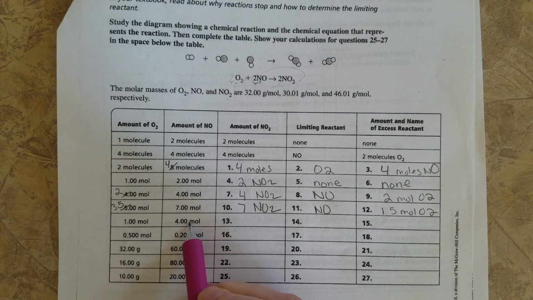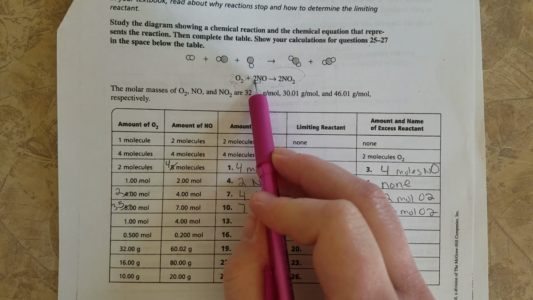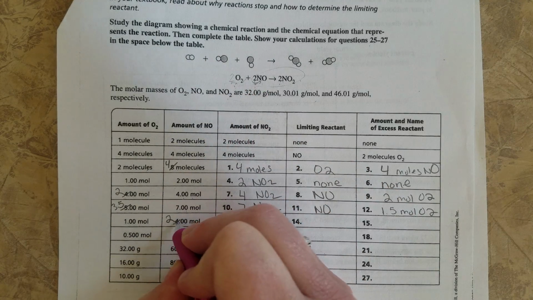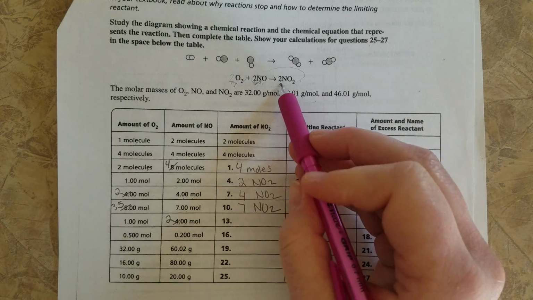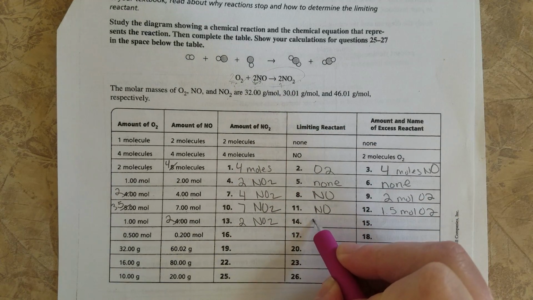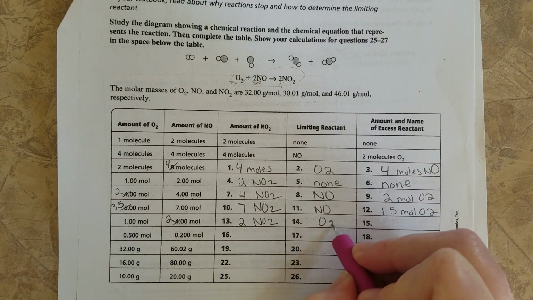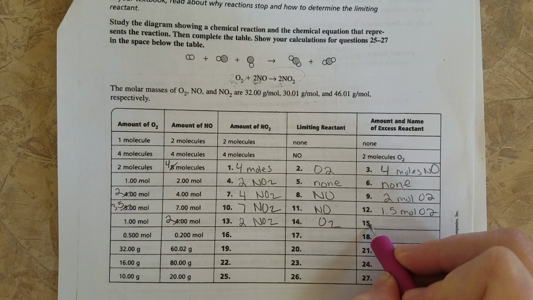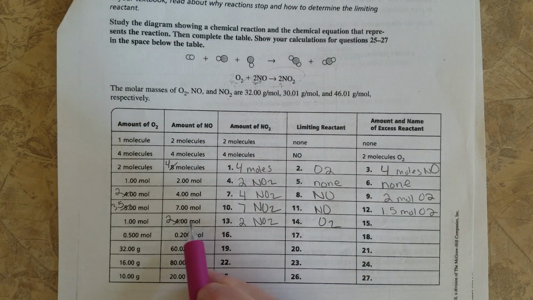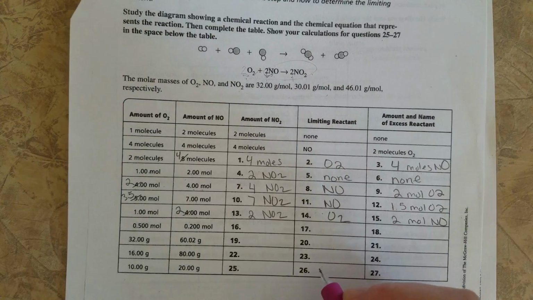Here we go, 1 and 4. If we have 1 of these, at most we could only have 2 of those. So this would be 2. And so if we have 2 of those, we have 2 NO2. Our limiting reactant, the one that's the smallest, would be the O2. The amount in excess would be, we have extra NO and we have 2 extra. All right, we'll keep going.